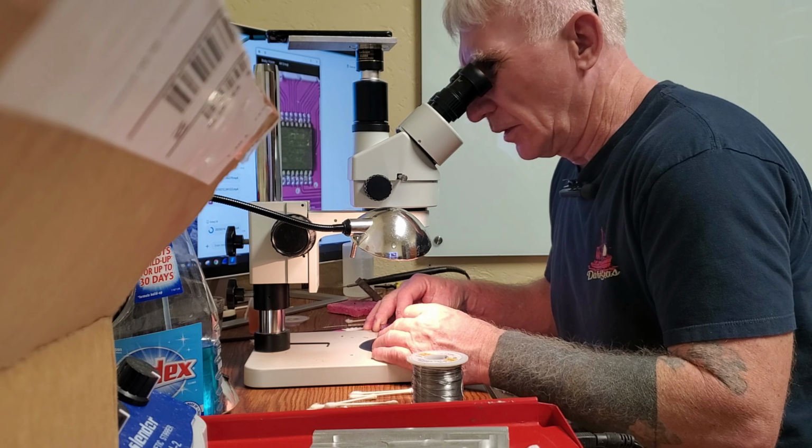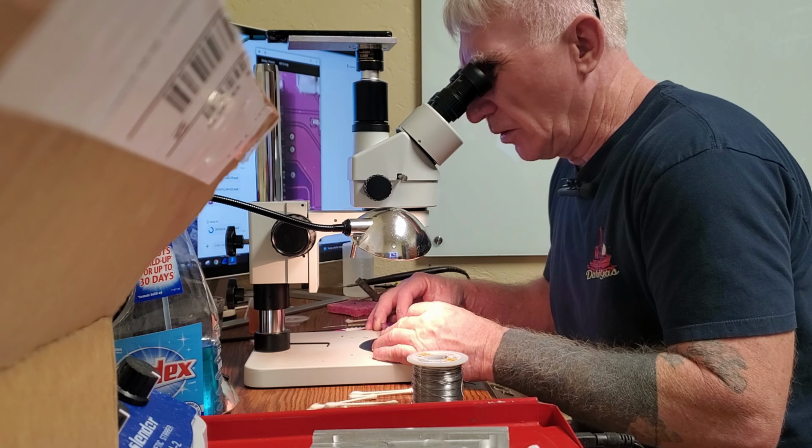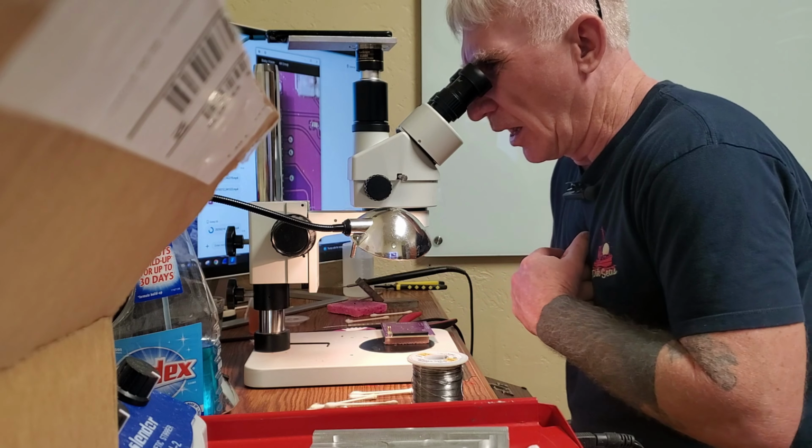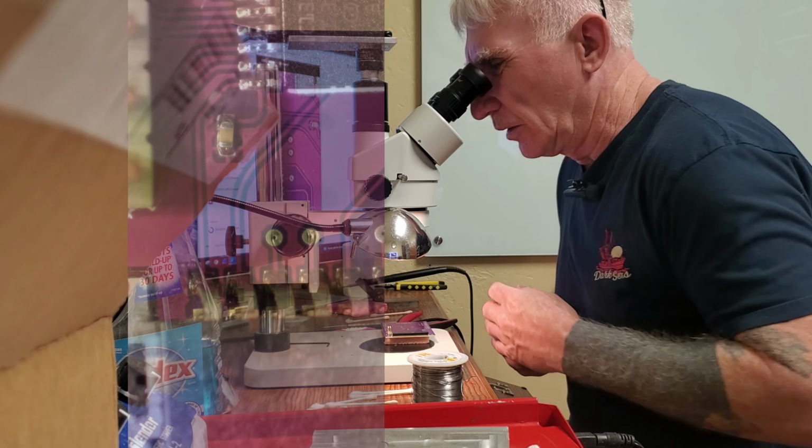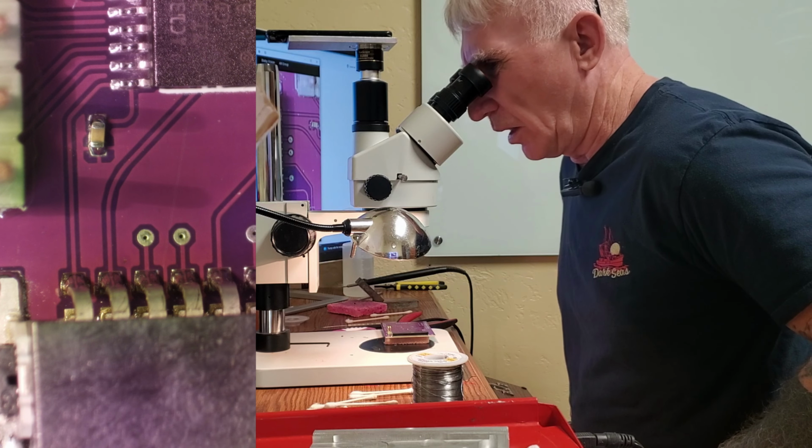Okay, so now we know that the resistor has got to go on pin 5 of the connector. So let me grab a resistor. I'm going to grab a 10K. Let me grab this big one out of the bag. Okay.